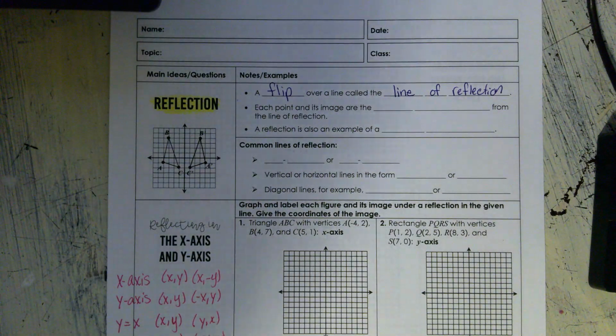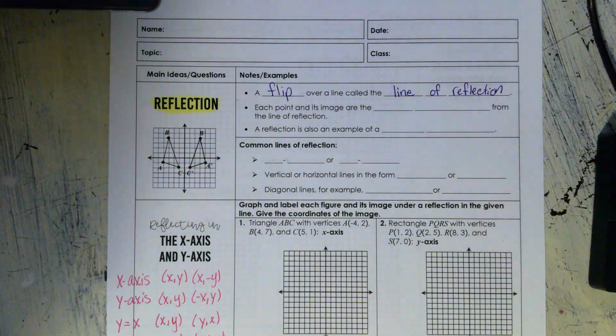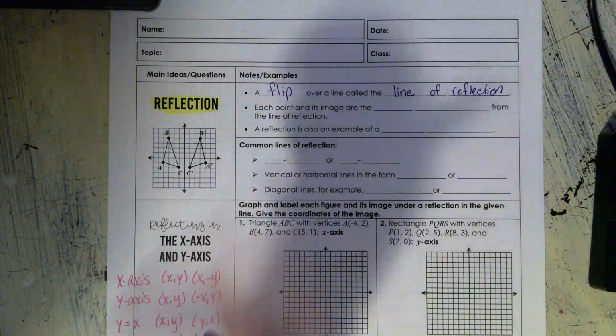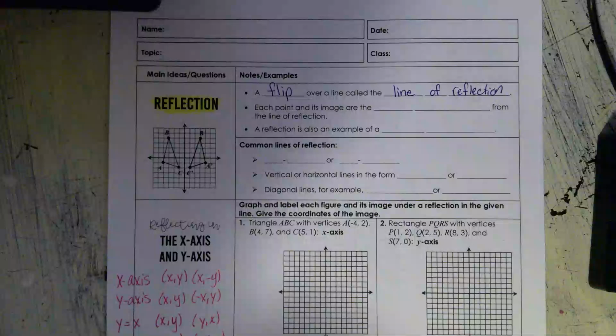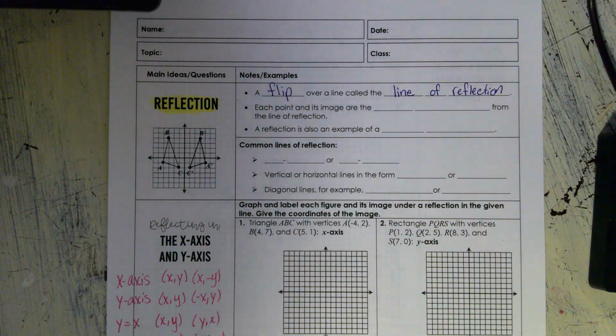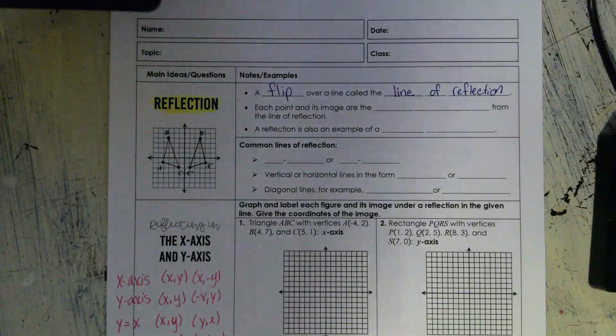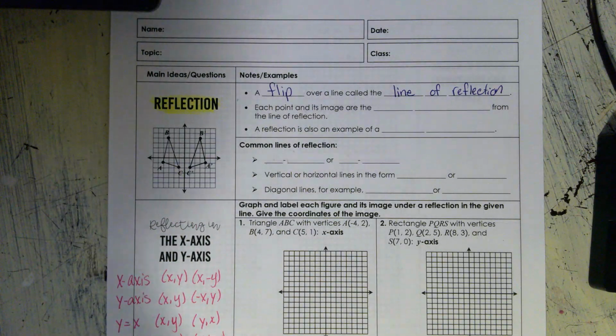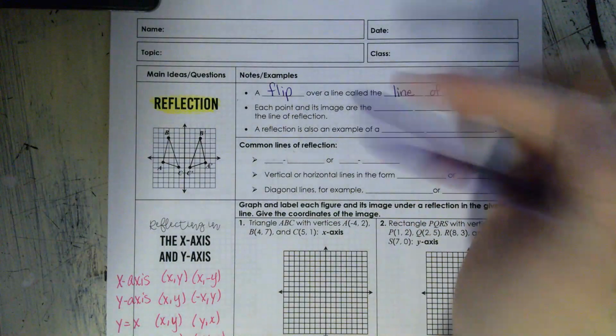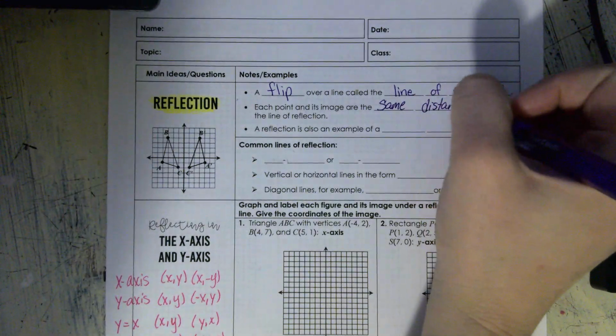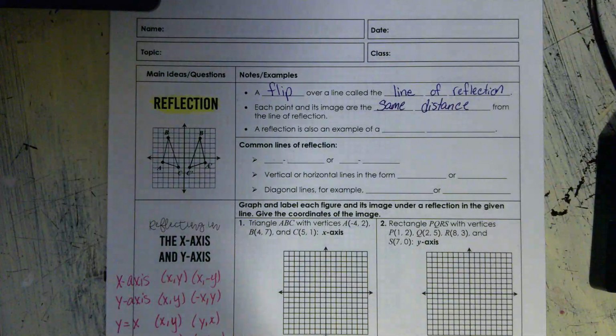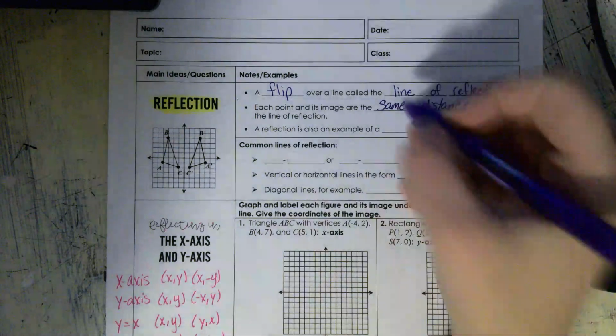So the next portion of our transformations that we'll look at is reflection. Reflection is a flip, so it's like that mirror image that you see, over a line called the line of reflection. Each point and its image are the same distance from the line of reflection. A reflection is also an example of a rigid motion.